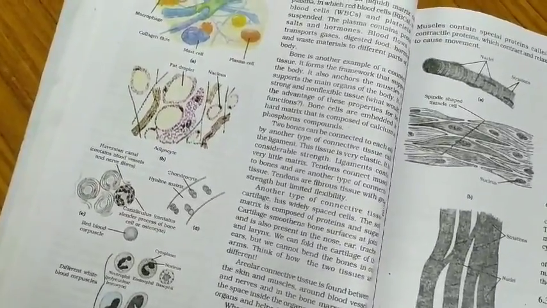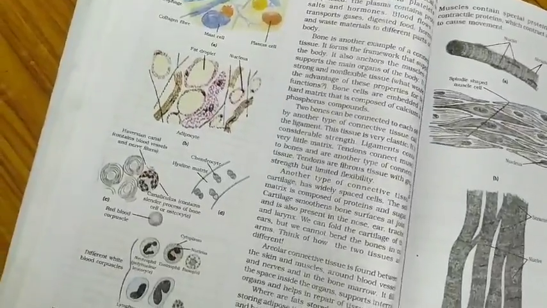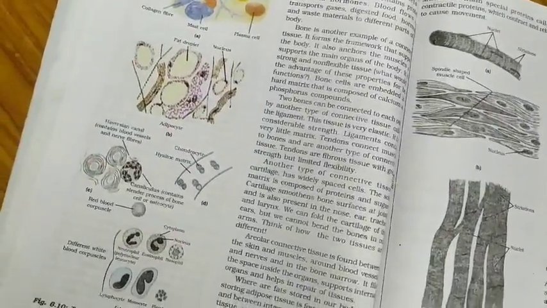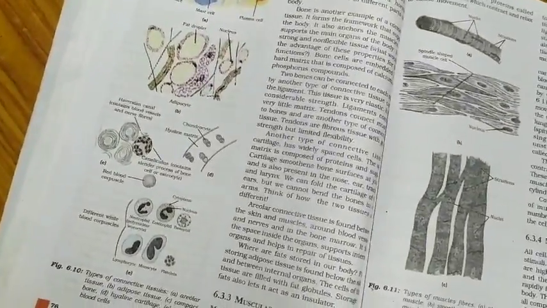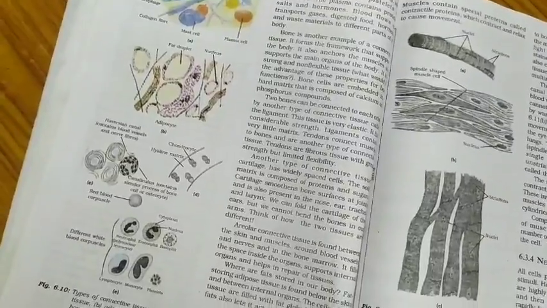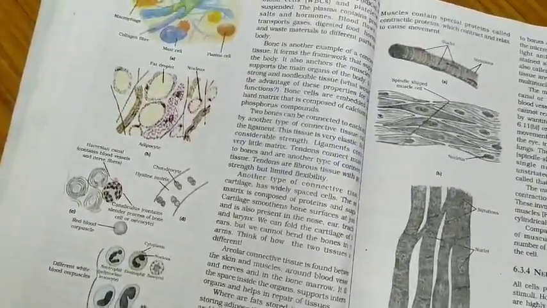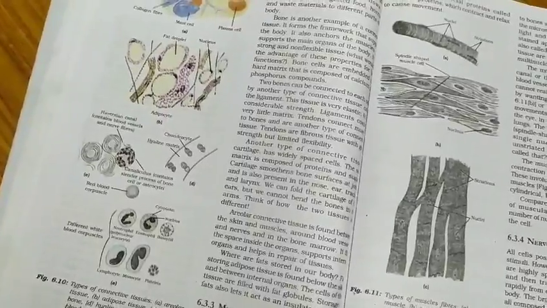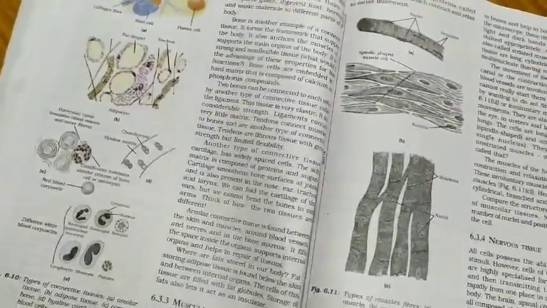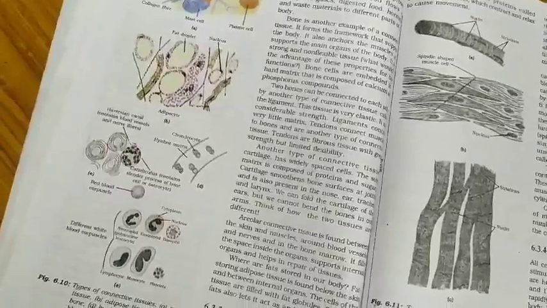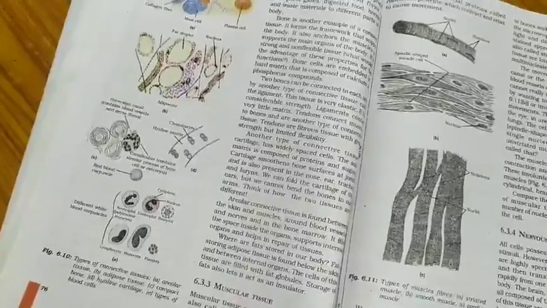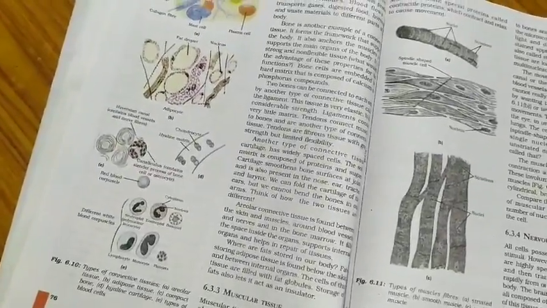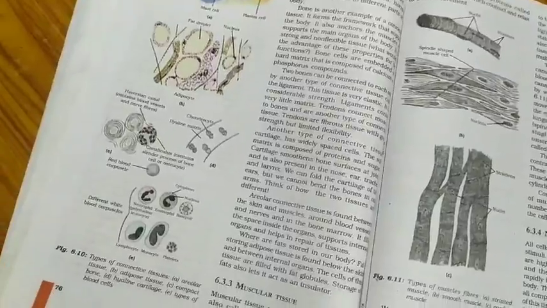Two bones can be connected to each other by another type of connective tissue called ligament. This tissue is very elastic and has considerable strength. Ligaments contain very little matrix. Tendons connect muscles to bone and are another type of connective tissue.